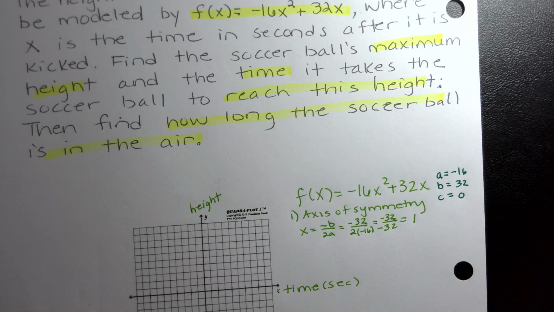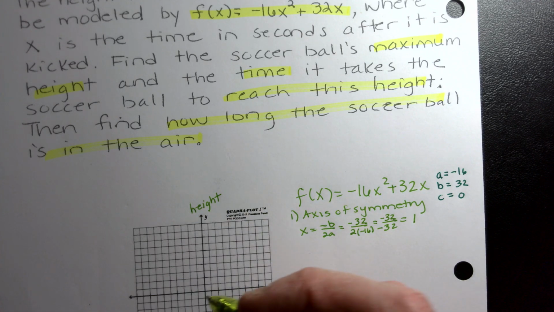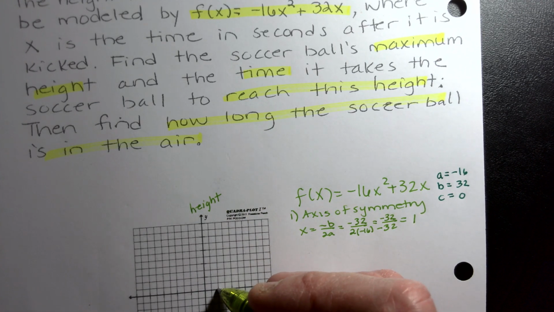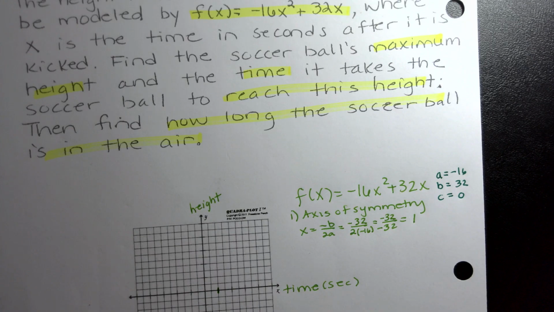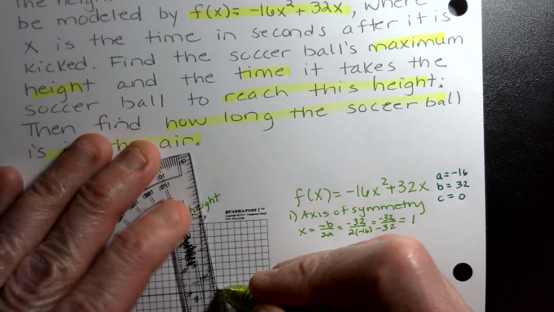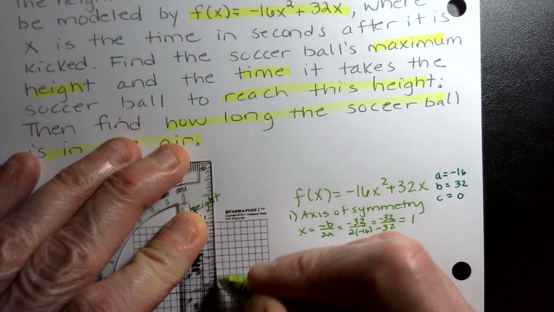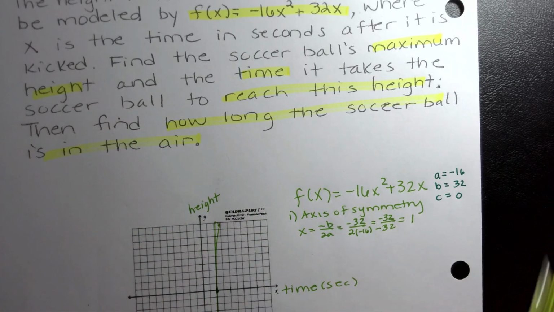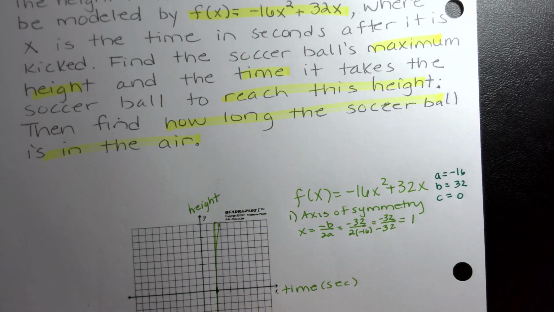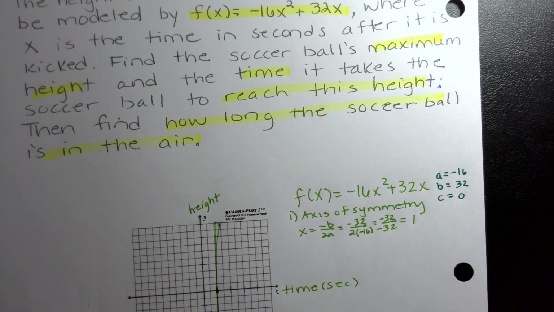I'm not going to regret it this time, I promise. I'm going to make this bigger, so I'm going to go by the 1 there. All right. Draw my line. This is my 1. All right. x equals 1.